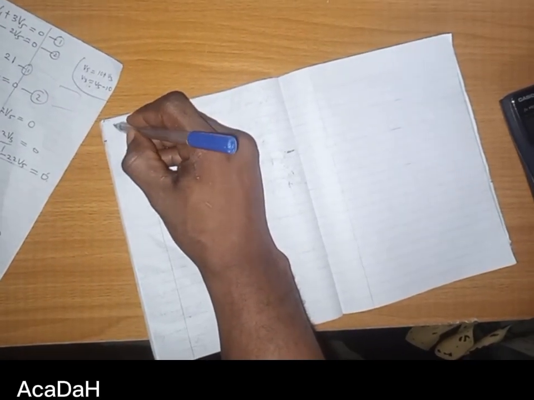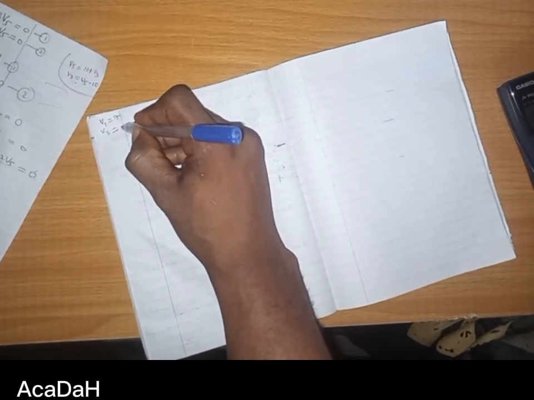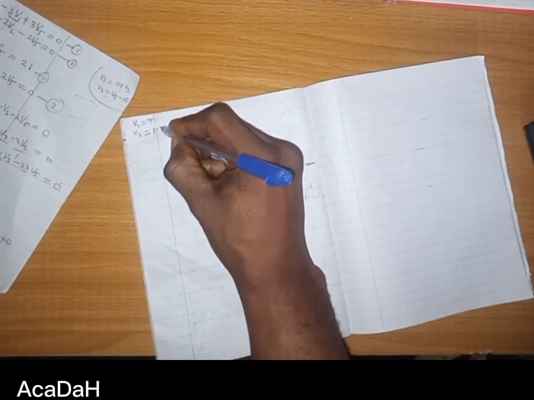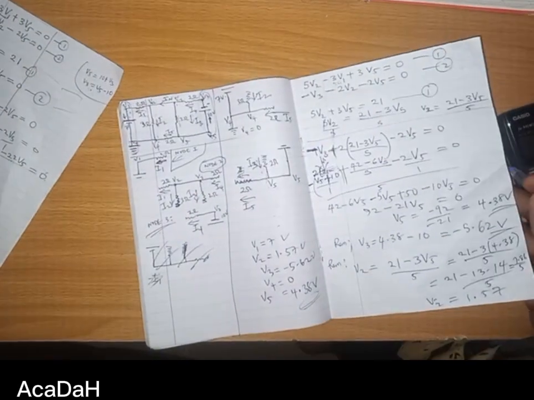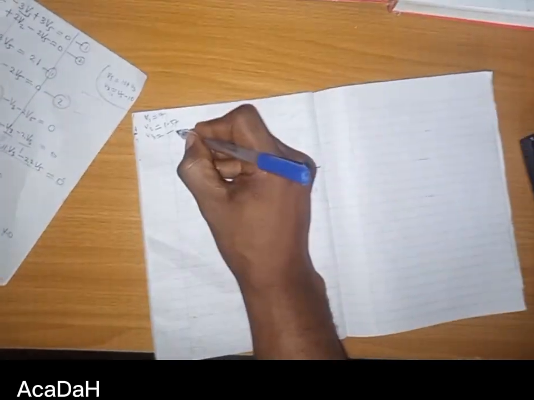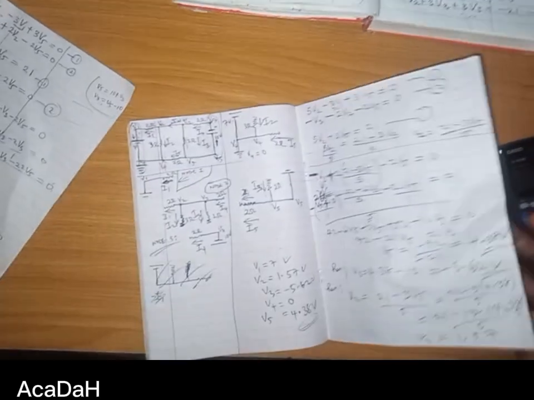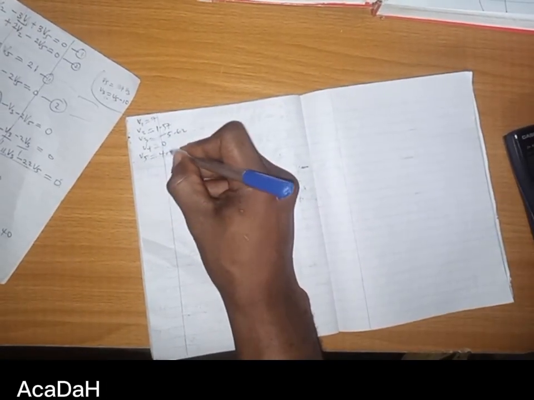We now know that v1 is 7, v2 is 1.57, v3 is minus 5.62, v4 is 0, and v5 is 4.38.